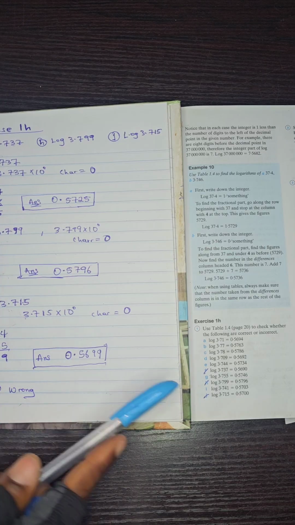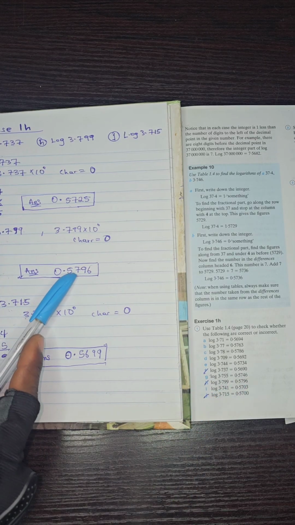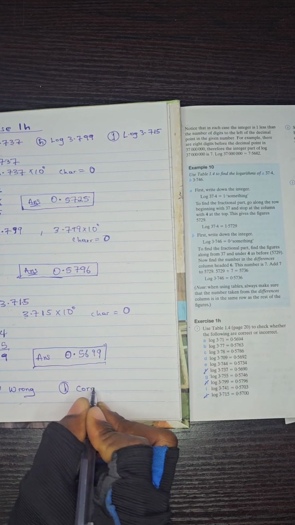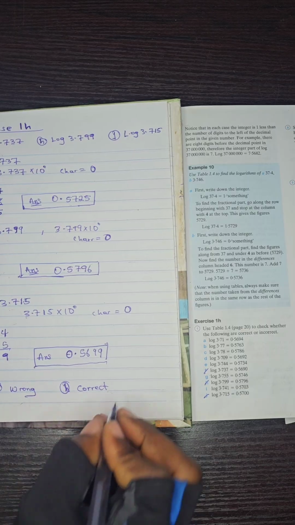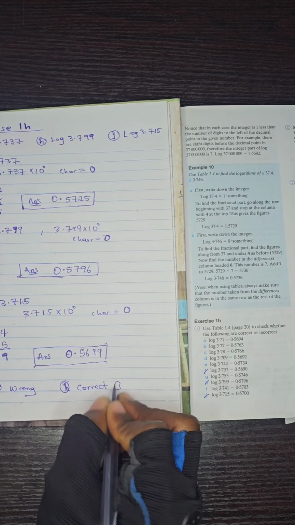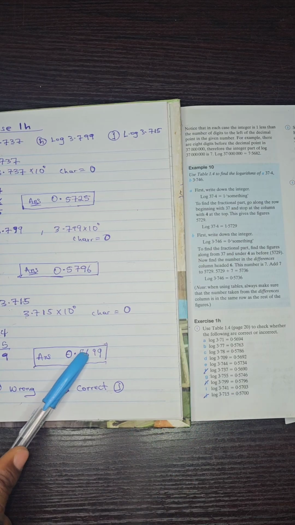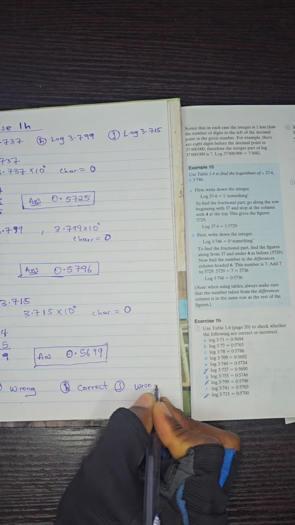Let's go to H. From H, they have 5796. I got 5796. I can say H is correct. The last one is J. They got 5700 and I got 5699. So I can say their J is wrong.